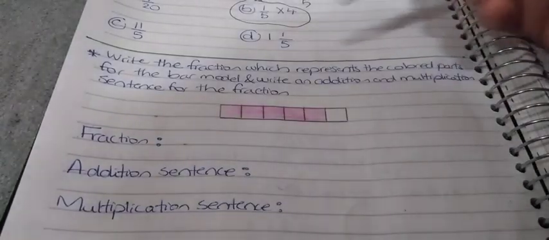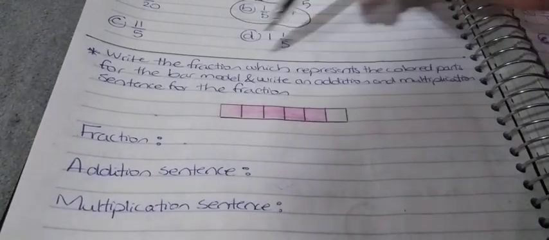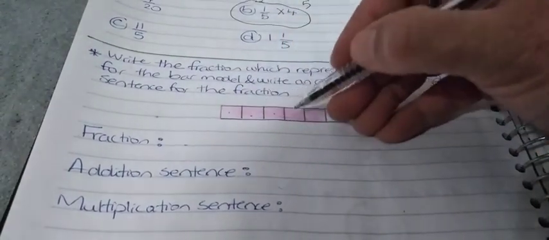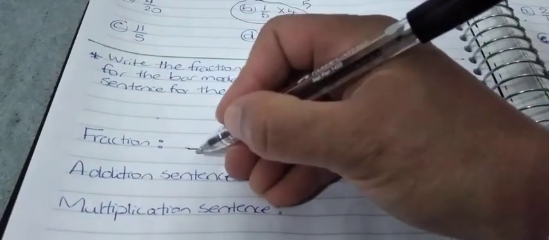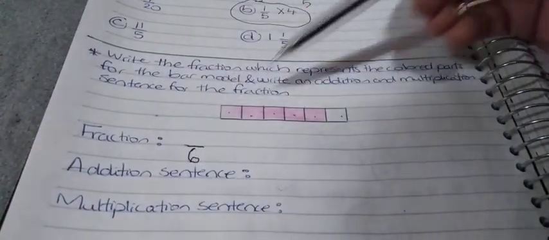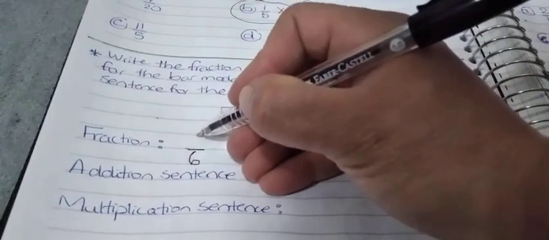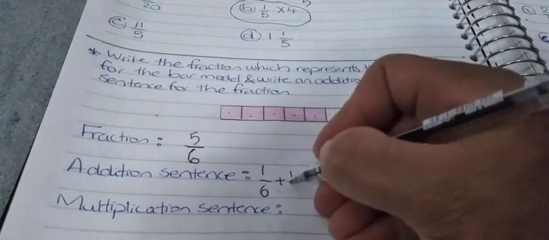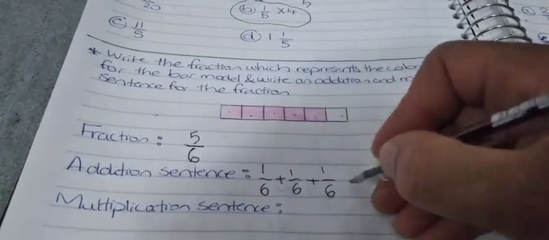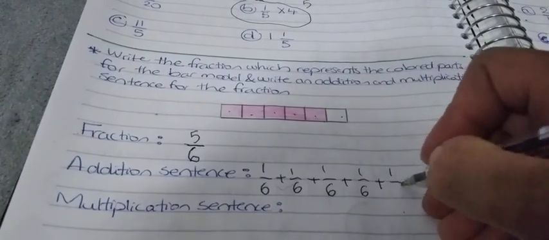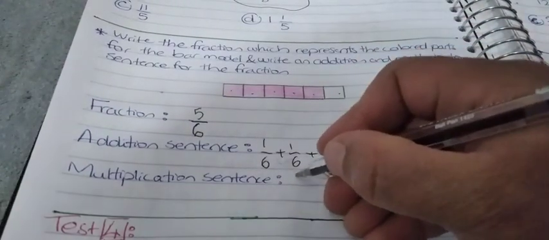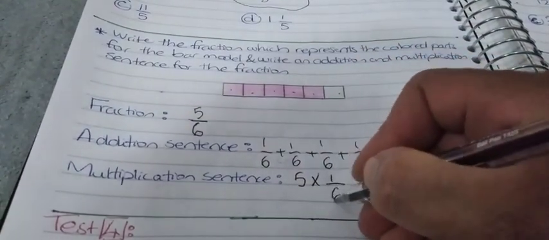Write the fraction which represents the colored parts of the bar model and write an addition and multiplication sentence for the fraction. So here is our fraction. How many total parts are there? 1, 2, 3, 4, 5, and 6. So the denominator is 6. How many colored parts? The colored parts are 1, 2, 3, 4, 5. So the fraction is 5 over 6. The addition sentence will be 1 over 6 plus 1 over 6 plus 1 over 6 plus 1 over 6 plus 1 over 6, 5 times. Okay? And the multiplication sentence will be 5 times 1 over 6.